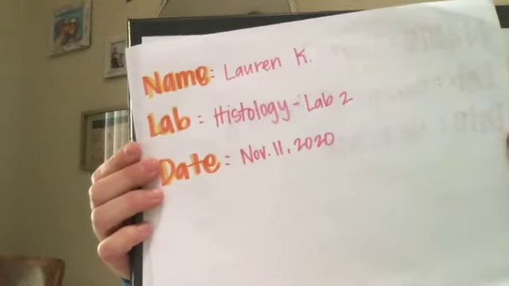As stated here, there are four major types of tissue in the body: epithelia, connective, muscle, and nervous tissue. The first tissue we're going to talk about is epithelia.